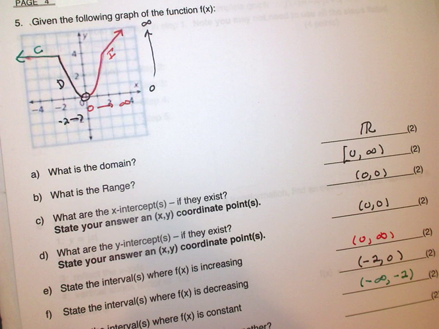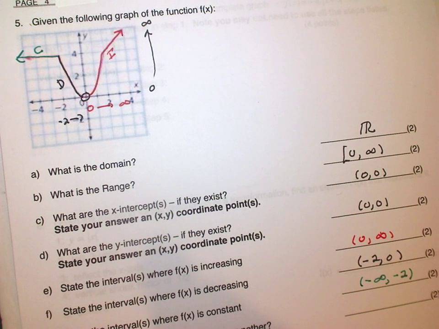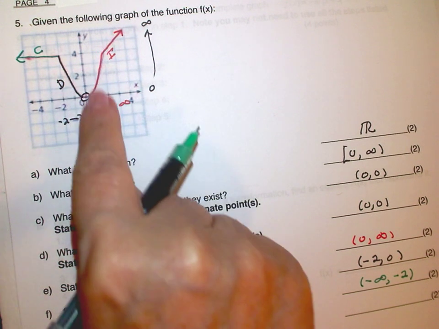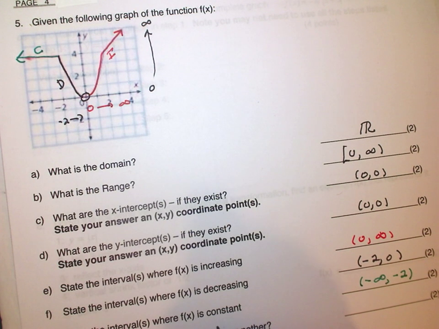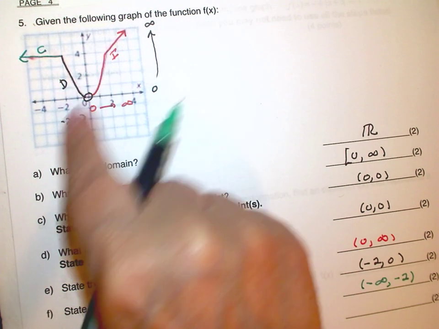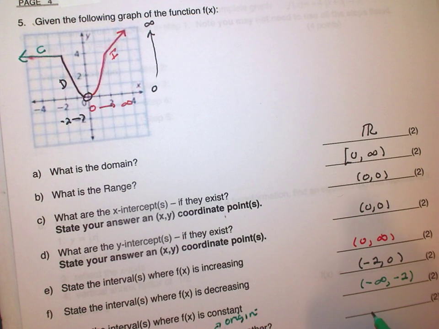Is it even, odd, or neither? Even is y-axis symmetry. And you can see that's not the case. Odd is origin. And you can see that's not the case. So this would be neither.